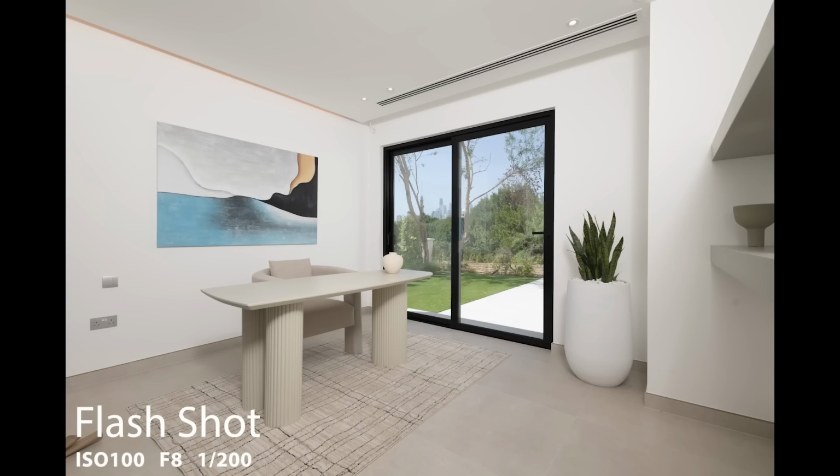So this is our flash shot, and what I've done here, and on purpose I've showed you the error. You can see obvious shadows from the flash. So you need to be careful how you're directing your flash to make sure you're not creating obvious shadows like that, because it can make it difficult when you're doing the flash and ambient blending, especially when using luminosity mode, which you should be using to get the correct colors.